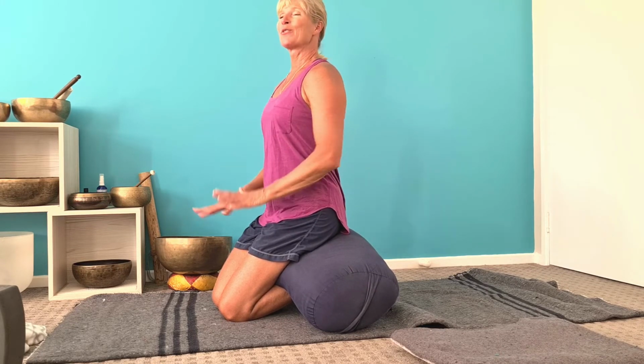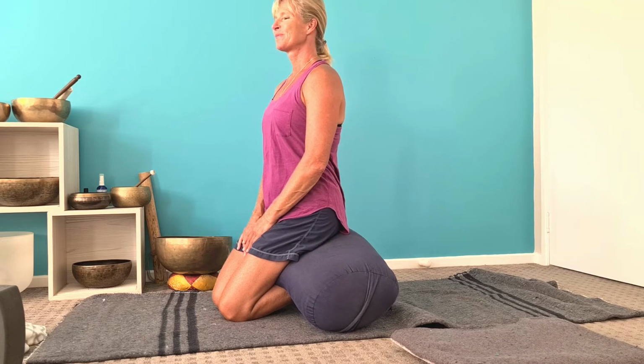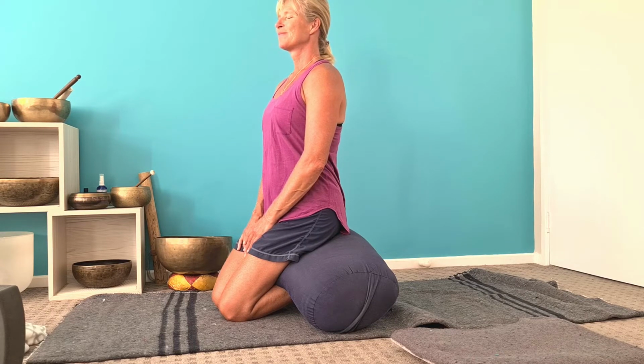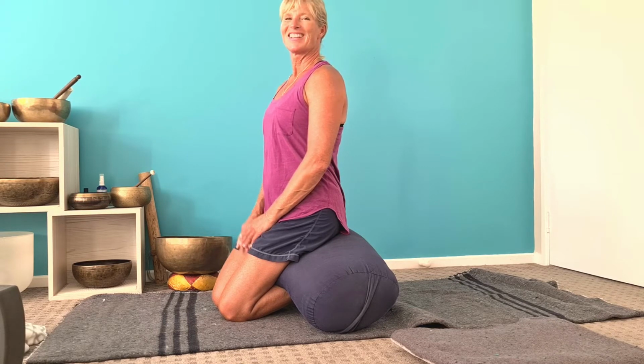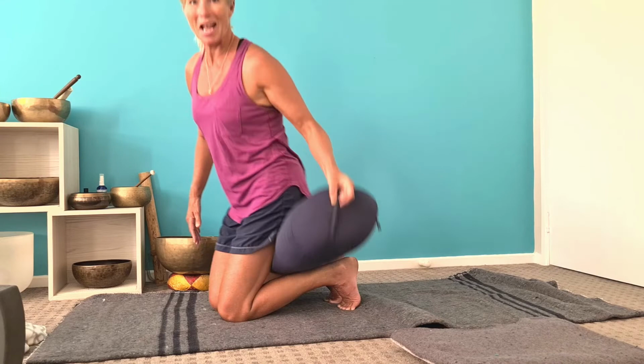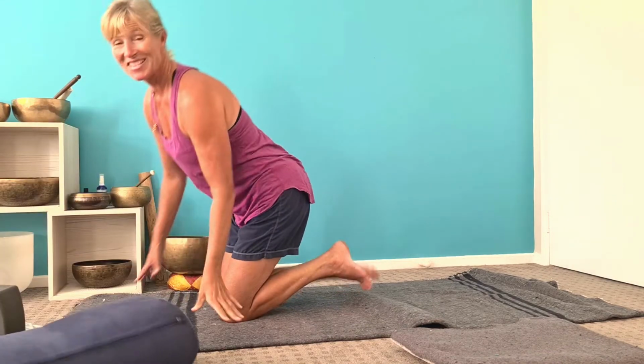Breathing into whatever you're feeling. Close your eyes. Just take a couple more breaths. Slowly release. You might be very happy to come out of that. Tap out your feet.